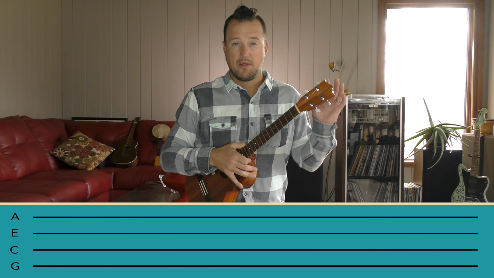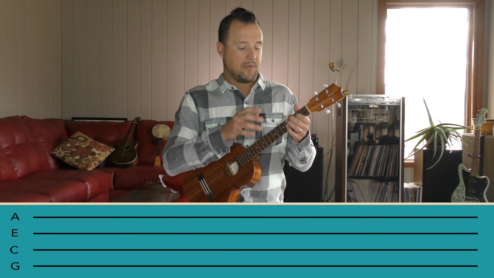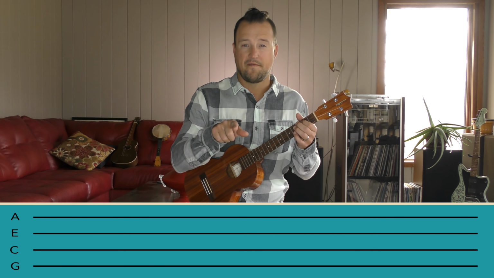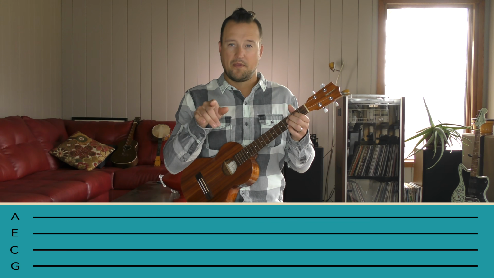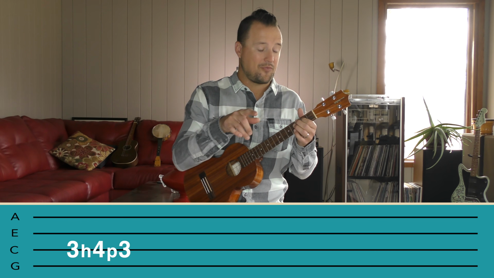So then we go a little step further, a hammer-on pull-off combination. What does that look like? So in this example here, it'll be 3, H, 4, P, 3.